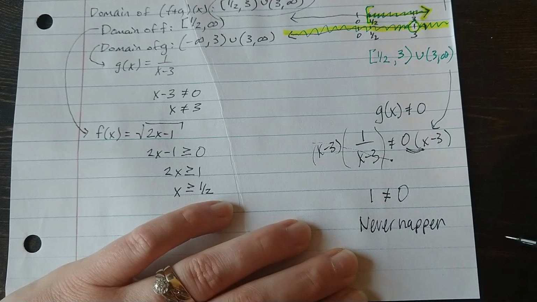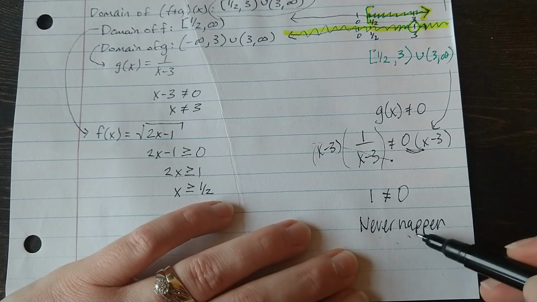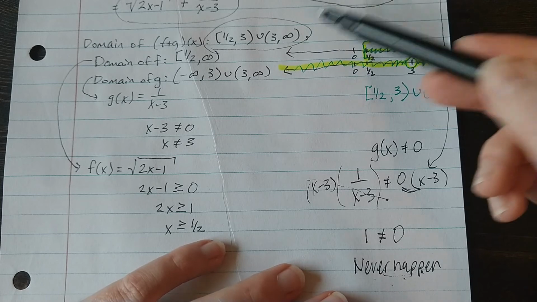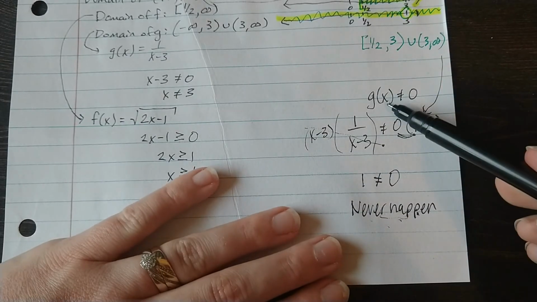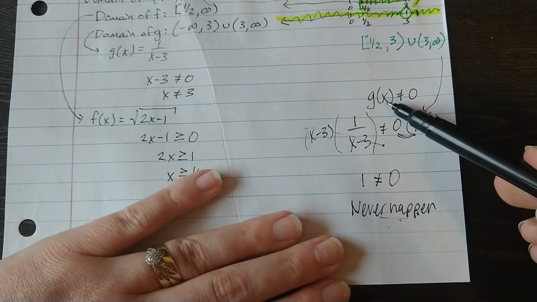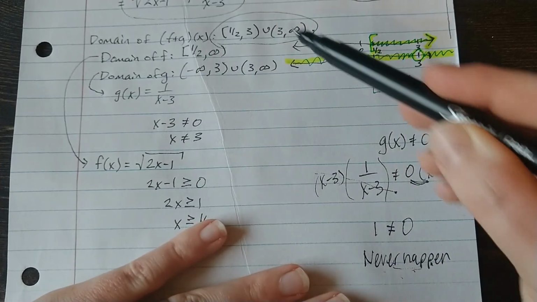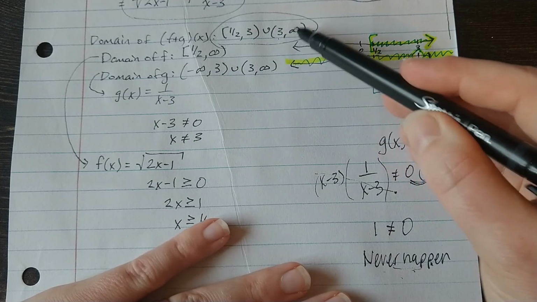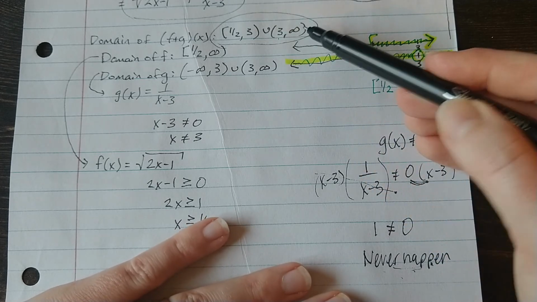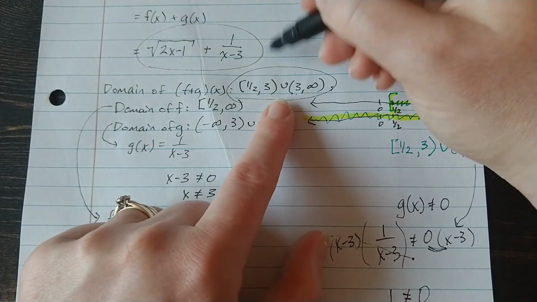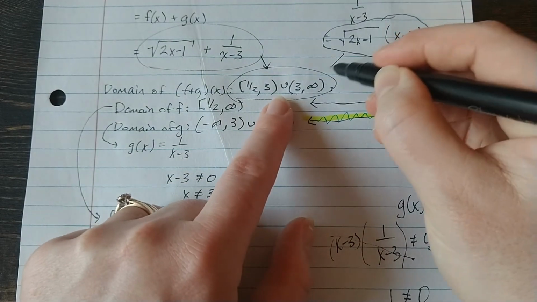Because this will never happen, I don't have to exclude anything else from this domain. However, if there is an x value that will make g of x equal to 0, all I have to do is take that out of this intersection. Cool. So this is the domain of this function as well as this function.